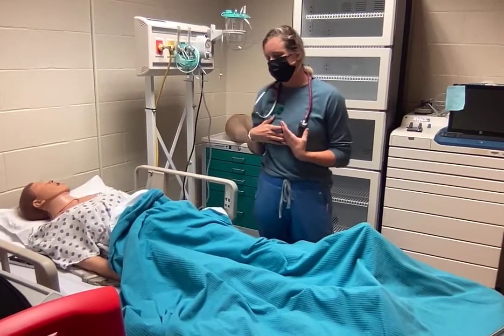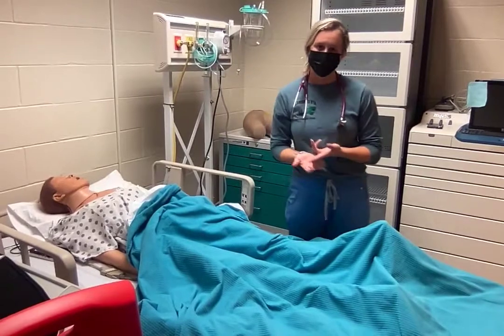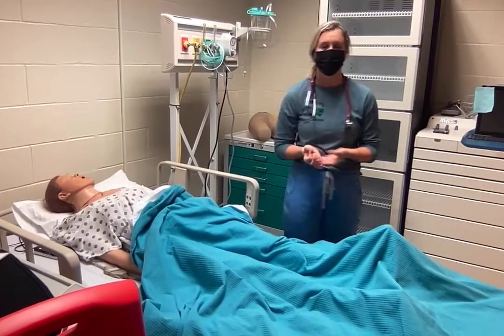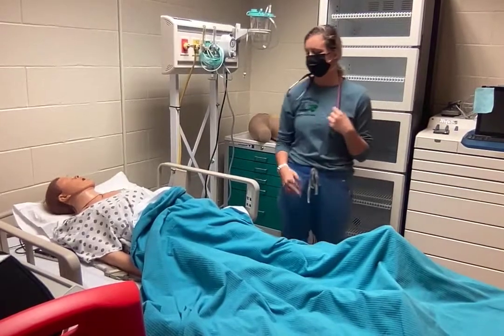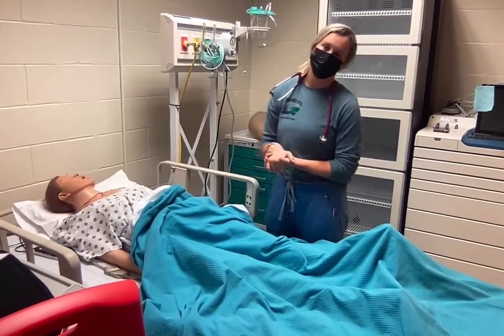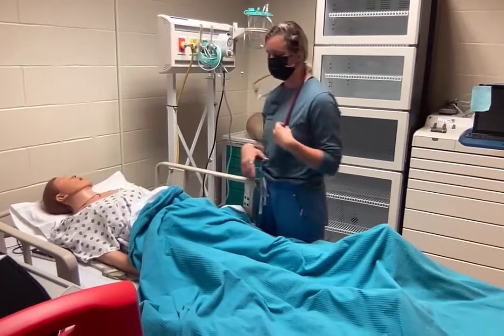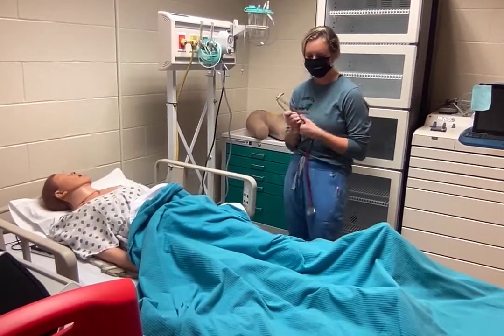First, I would come in the patient's room, introduce myself, and verify the patient's name and date of birth, and then I would perform hand hygiene and put gloves on, and then I would check the patient's vital signs. I would check the O2 stat and the temperature, and I'm going to check the blood pressure.